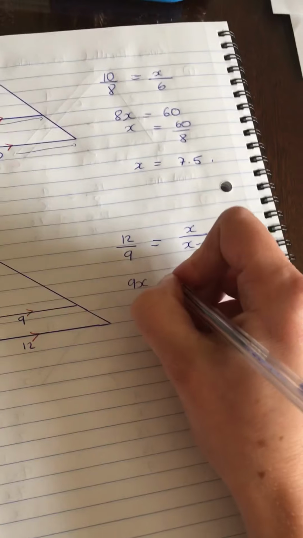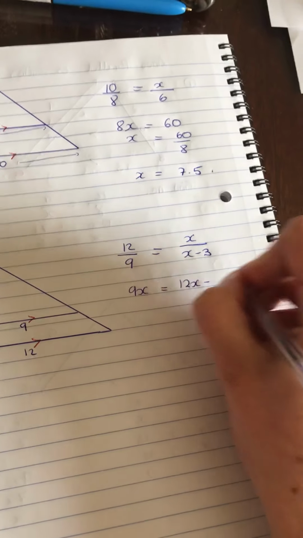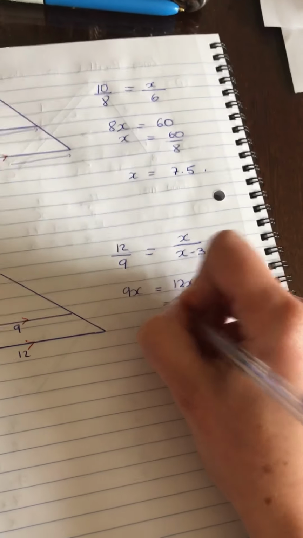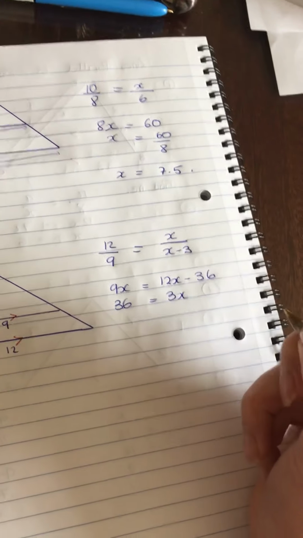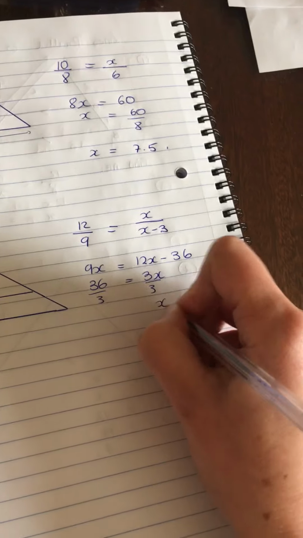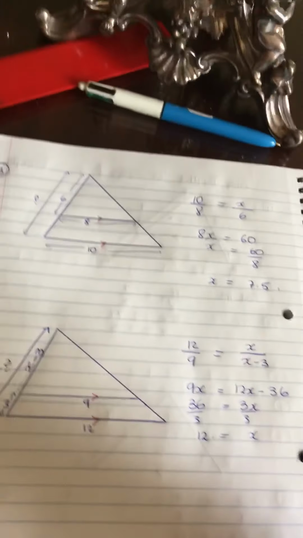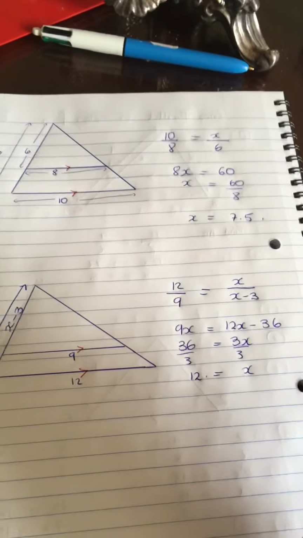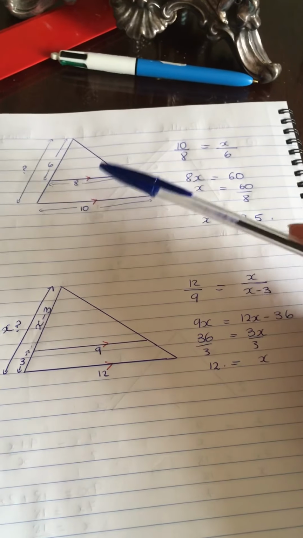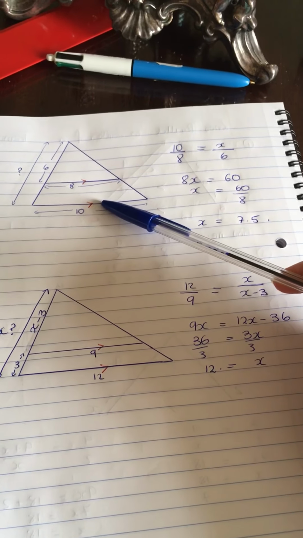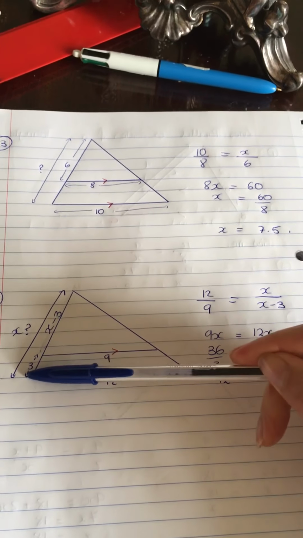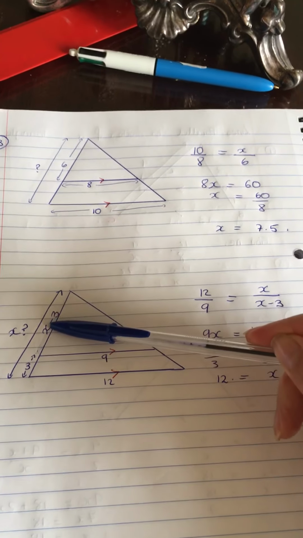So 9x is equal to 12x minus 36. Bring over the 9, it'll be 3x is equal to, bring over the minus 36, so 3x equals 36 over 3. So x is equal to 12. When you're writing these into your notes copy, I want you to be particularly thinking of the small triangle and the big triangle, and make sure you understand why it's not going over 3, why it's going over x minus 3.